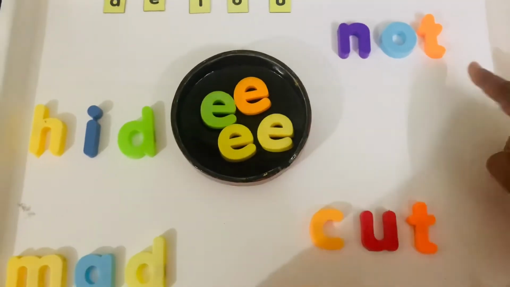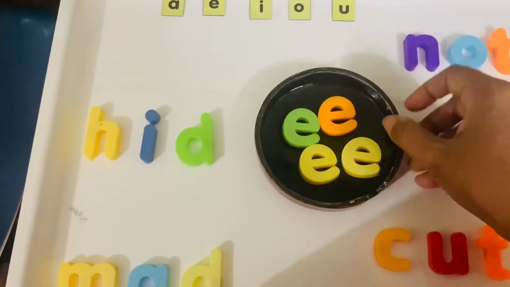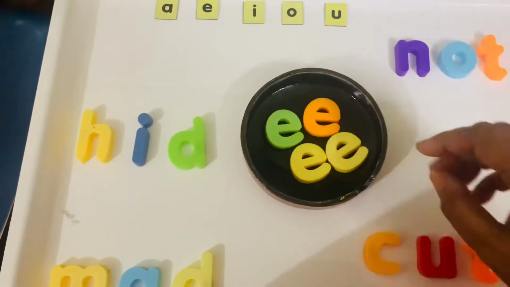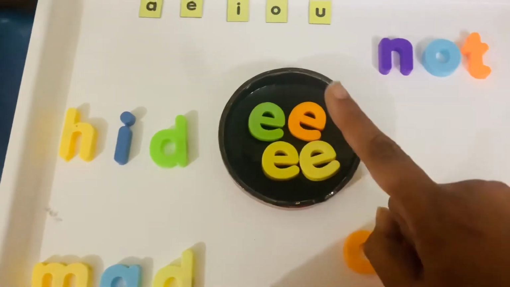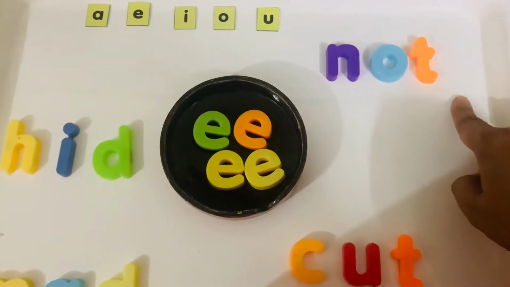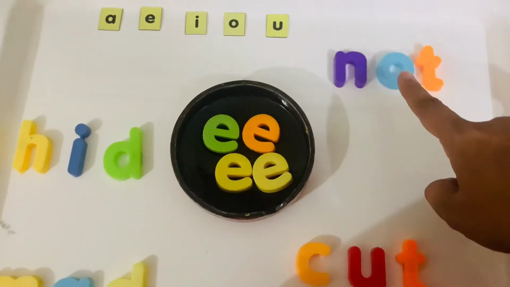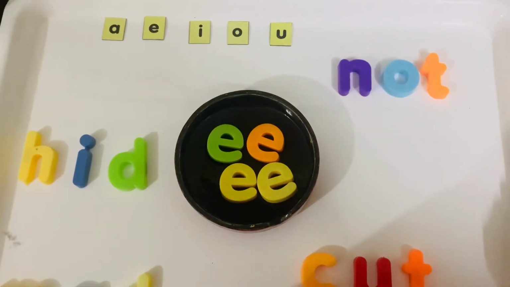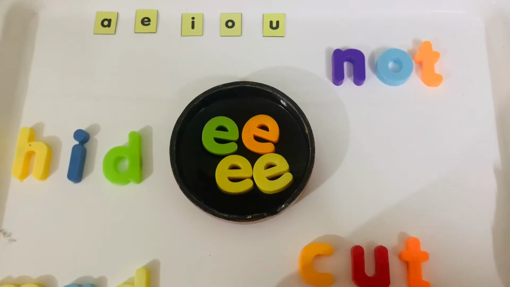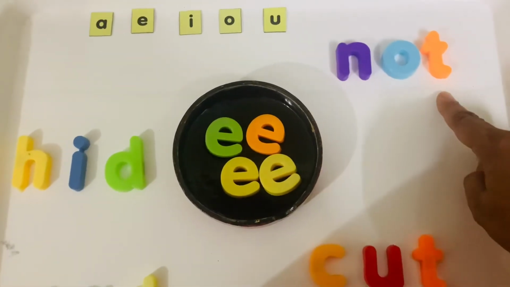Now, why do we call this a magic letter E? This magic letter E has a power. Whenever we add a magic letter E after a CVC word, it gives power to the first vowel to create the long vowel sound. Now how does this work? N, O, T, not.